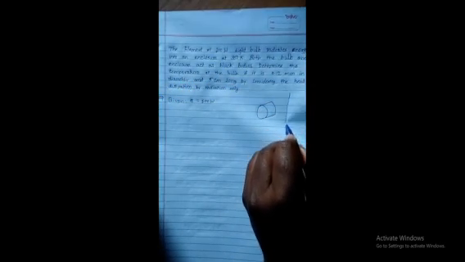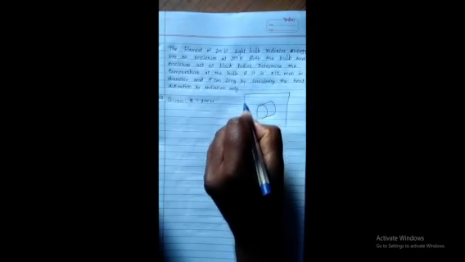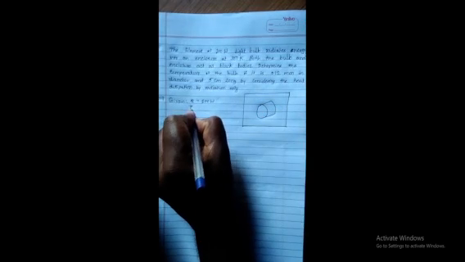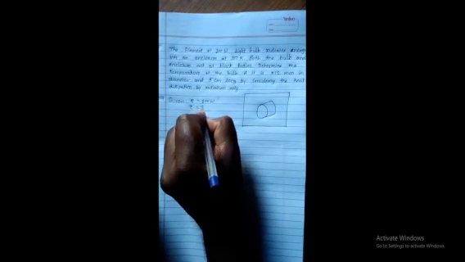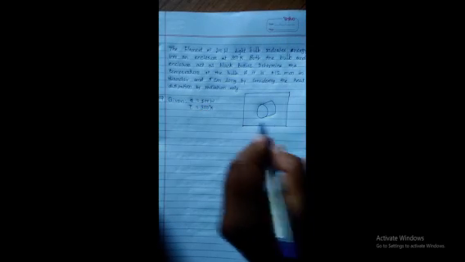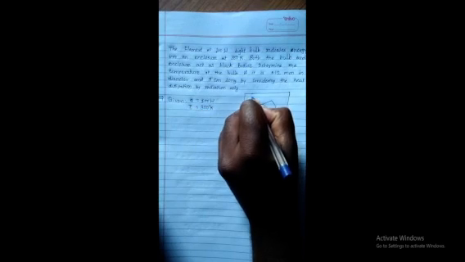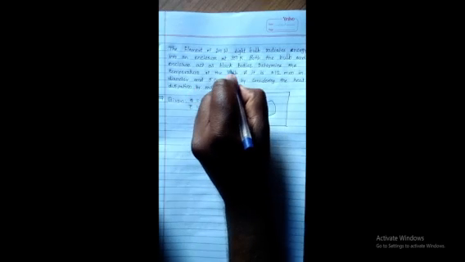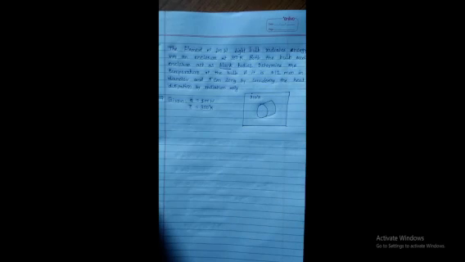This will be in one enclosure which is at temperature, suppose T1, of 350 degree Kelvin. Both the bulb and enclosure act as black bodies.